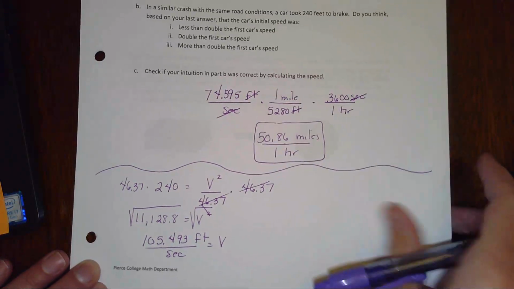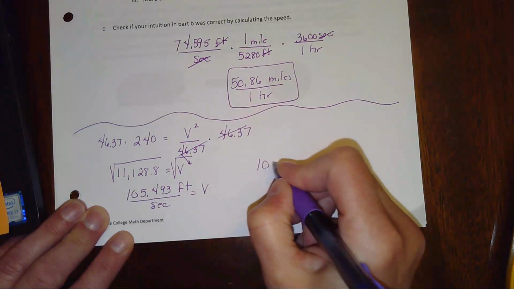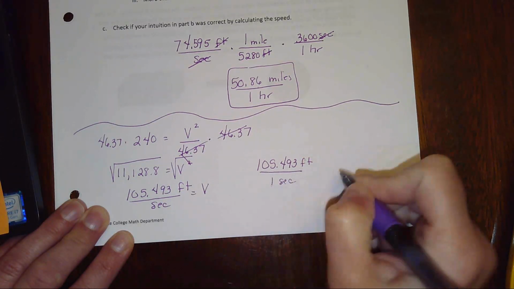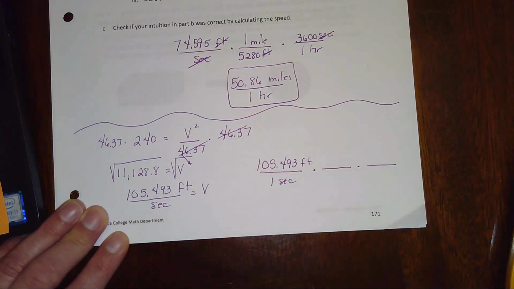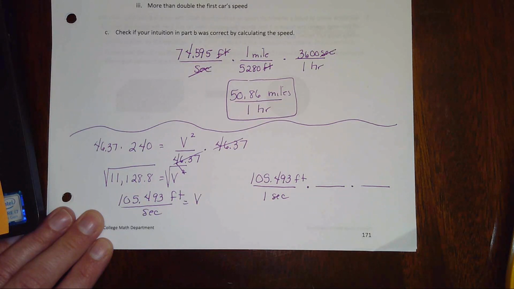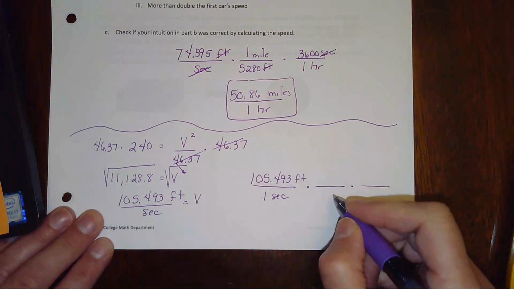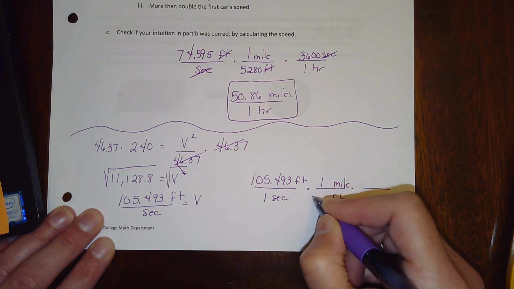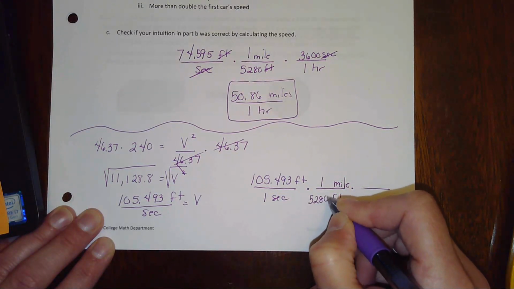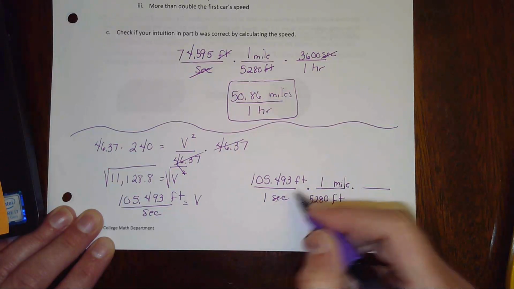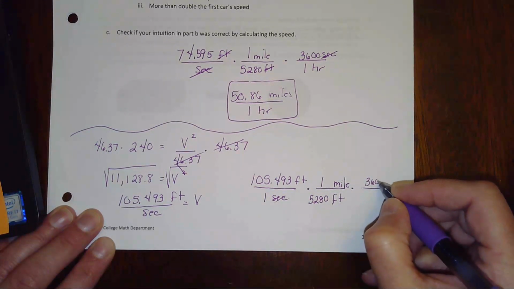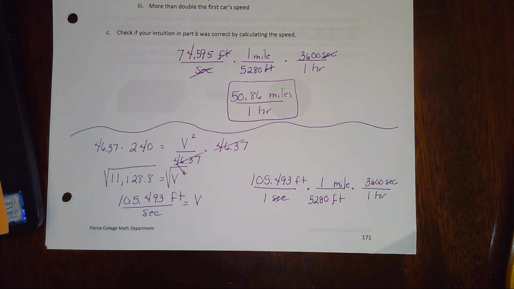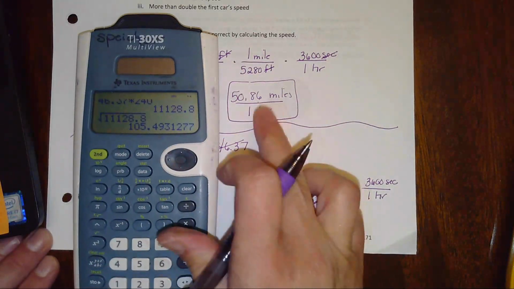So if we want to convert that to miles per hour, you know how to do this now. We've done it a bunch of times. So you need the two conversion factors. So we'll repeat. If we want to get rid of feet, we put feet on the bottom and miles on the top. And in 1 mile, there's 5280 feet. And then to get rid of seconds, since seconds is on the bottom, we'll put seconds on the top. And we want this to be in hours. Miles per hour, because we're going to compare it to that. We know it's going to be faster than that.